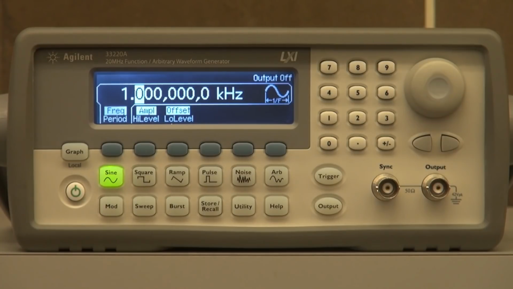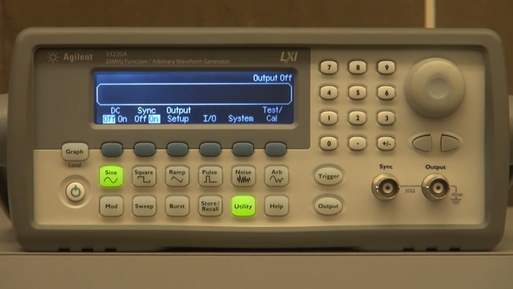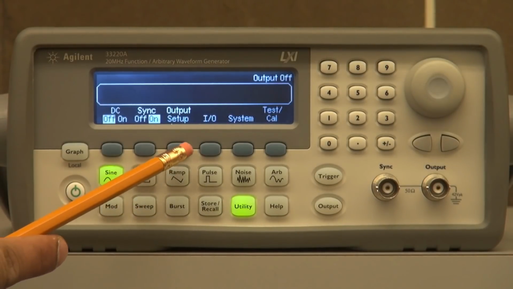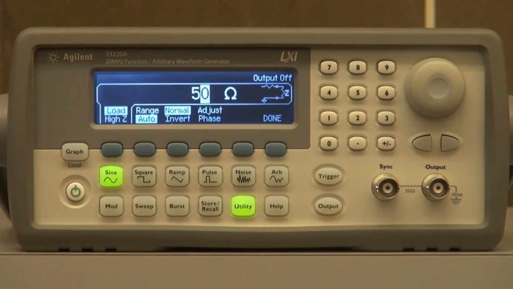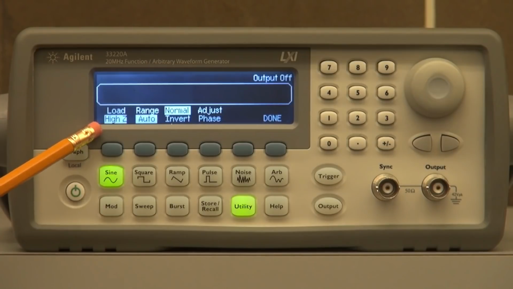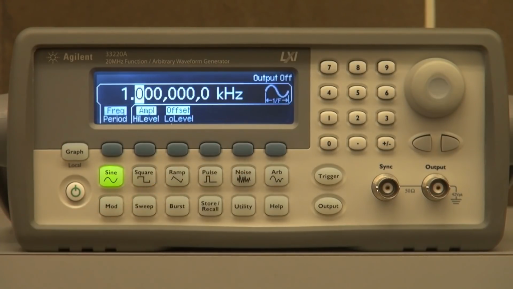We can change our output impedance to high Z via the following procedure. First, we press Utility. Then, we press the soft key labeled Output Setup, and then we press this button until the word high Z is highlighted. In order to save our changes, we then press Done, and we return back to the main menu.